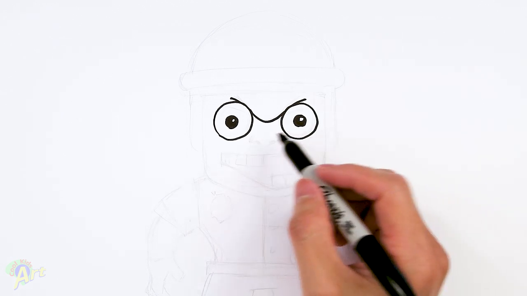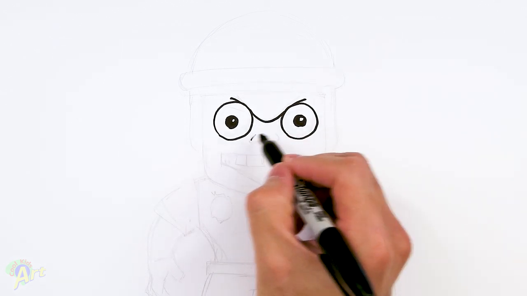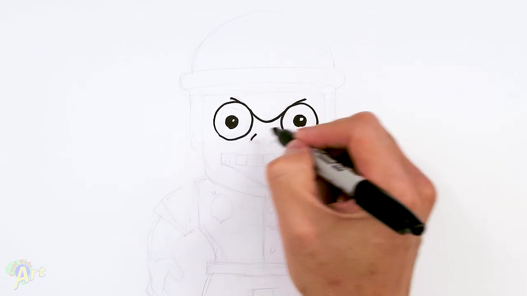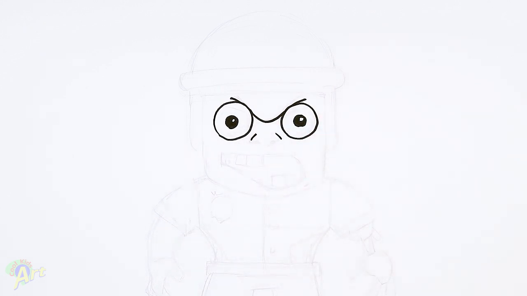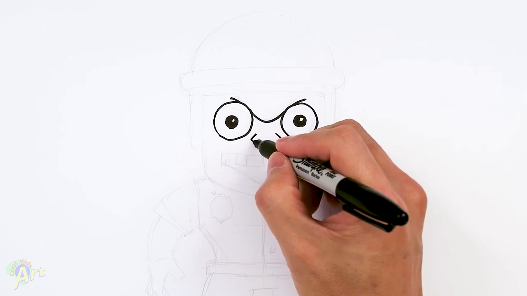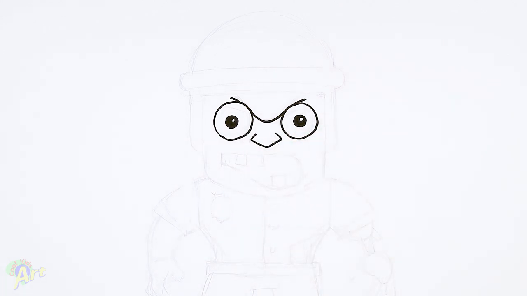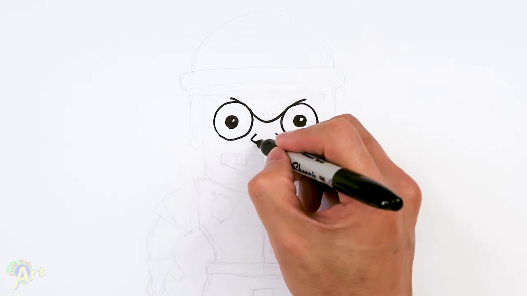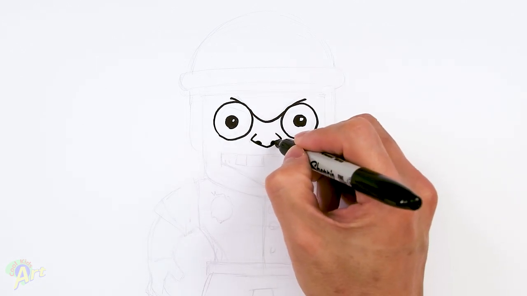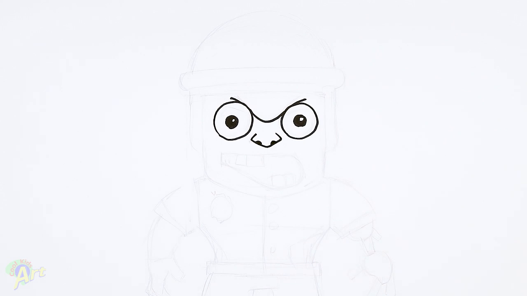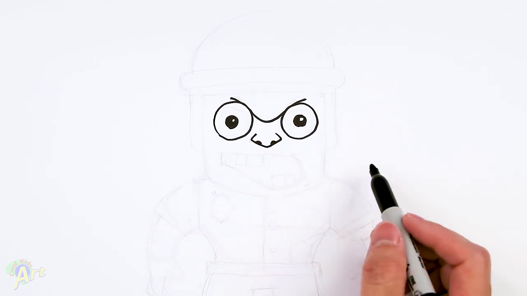Alright, and then for his nose, just come down right in the middle. We can draw in right between the eyes, just draw in two slants like this first. And then we're going to come to the middle. And then for the nostril, just a little bit of a curve here. I'm just going to shade it in. Alright, so that's the nose and eyes, and now let's draw in his mouth.